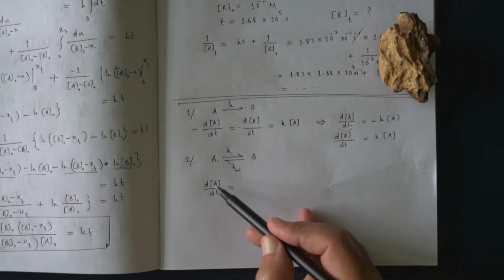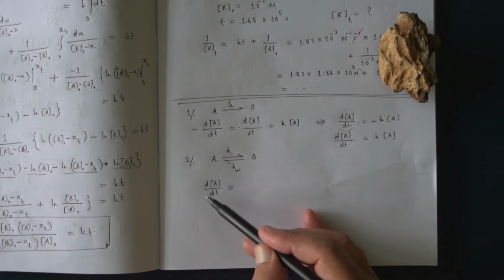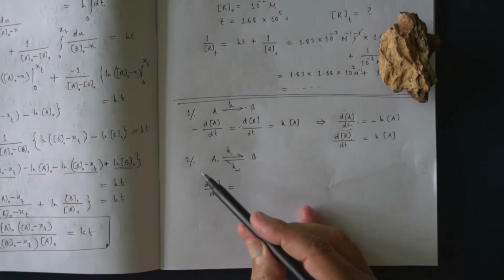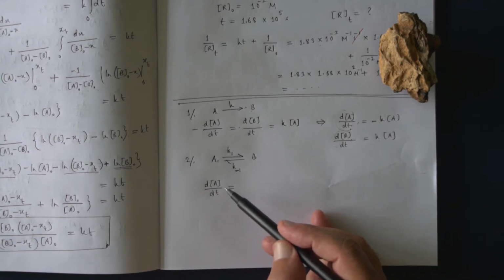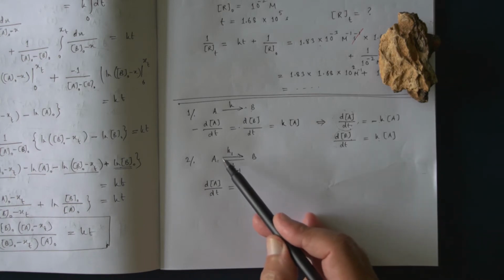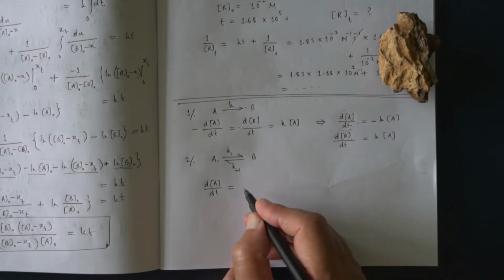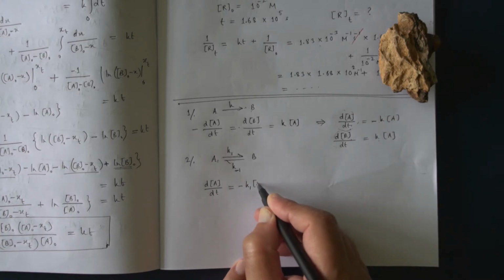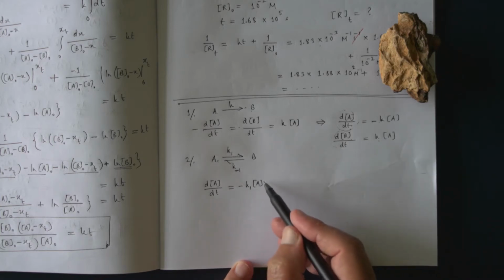Now, what is the change in concentration of A per unit time? Change means it decreases, and at the same time increases. Decreases means minus, increases means plus. So how do we write this? Minus K1 concentration of A, because this portion comes from the law of mass action.